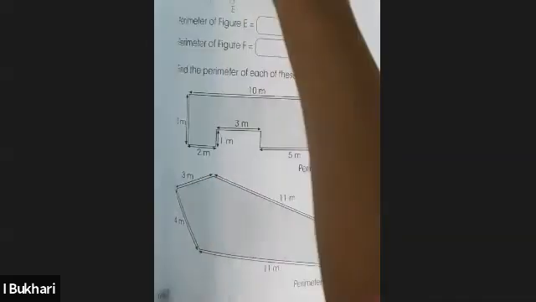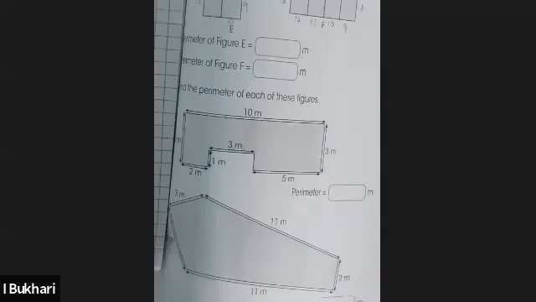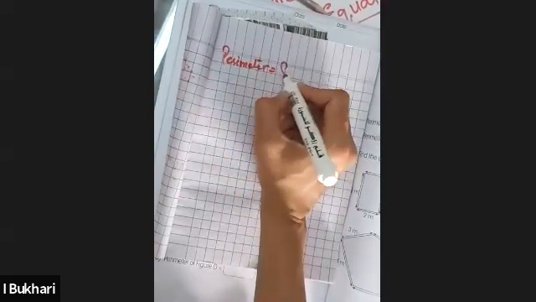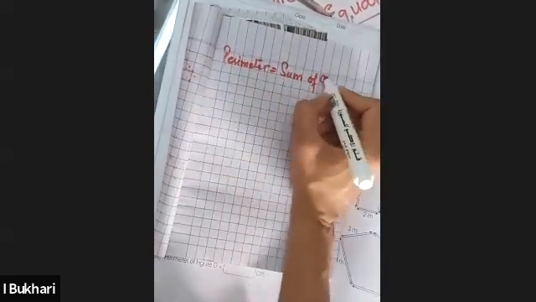We don't have squares here to count. We have to add all of the numbers. Right. So let's just start with this. I am zooming out a little. Perimeter, I will write the formula down here. Perimeter is the sum of all sides.